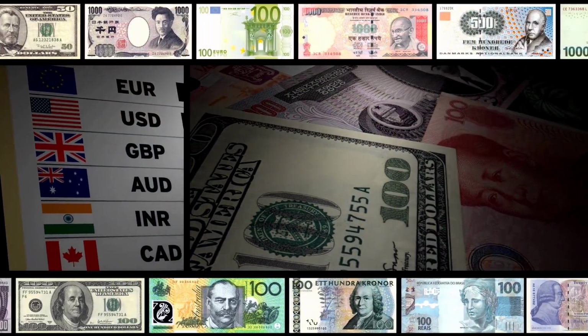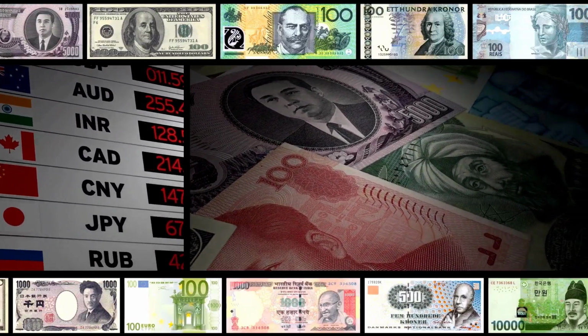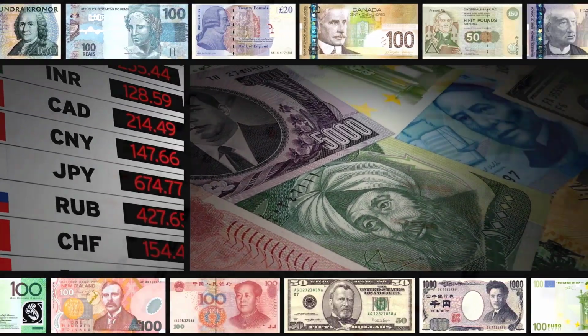Now, the problem with FX trading, especially if you are new to the world of trading, is what currency pairs do you actually trade? There are so many currency pairs out there, combinations that you could put together. It can be mind-boggling at times.